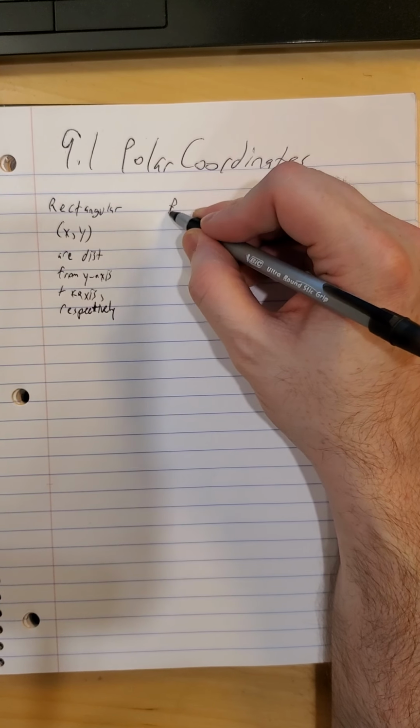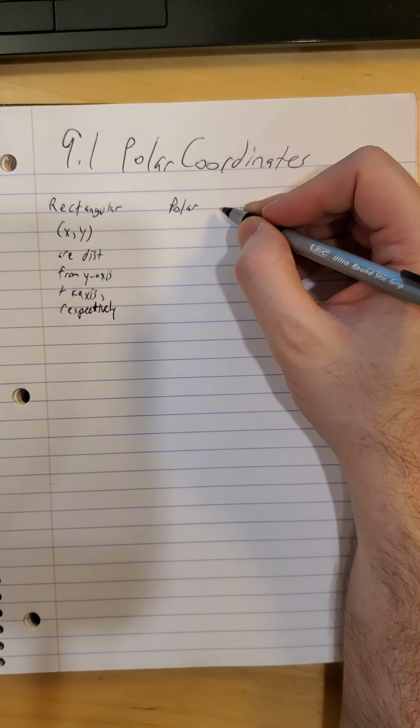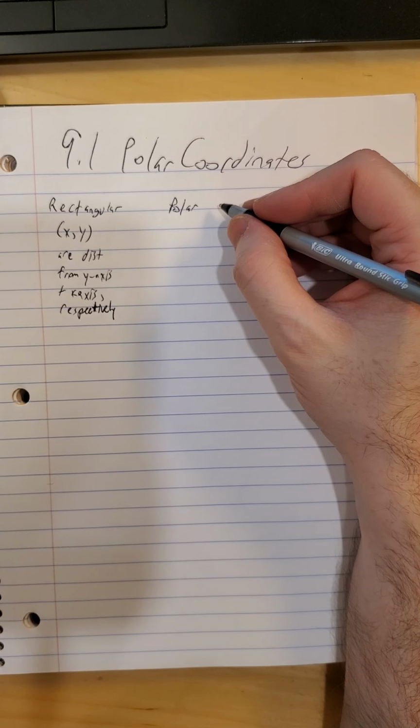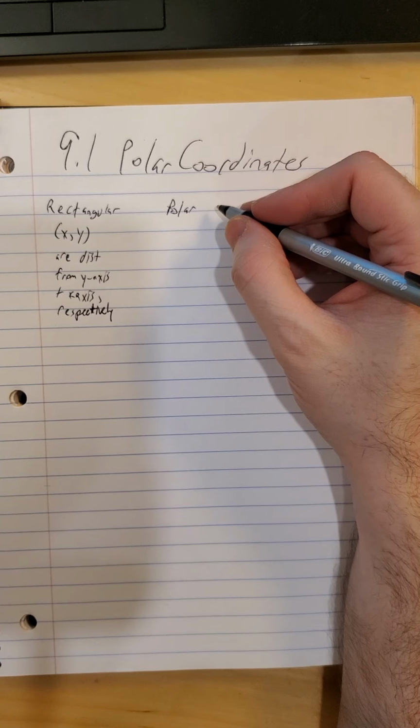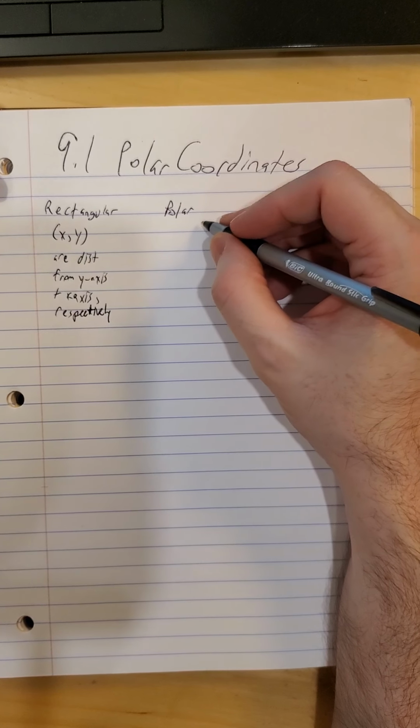The idea with polar is instead of a distance, we do an angle and we extend a ray.